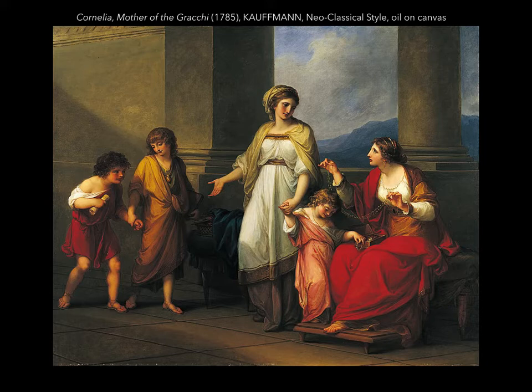But so here you have these ancient Roman ethics, these ancient Roman stories about the importance of the family and also the importance of the everyman, that these children are going to grow up to be protectors of the average Roman citizen. So you can see how these ideas come forward here in neoclassical painting.